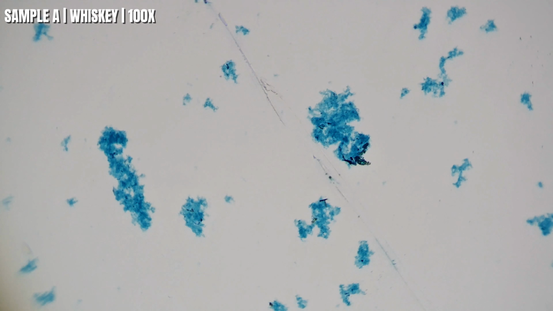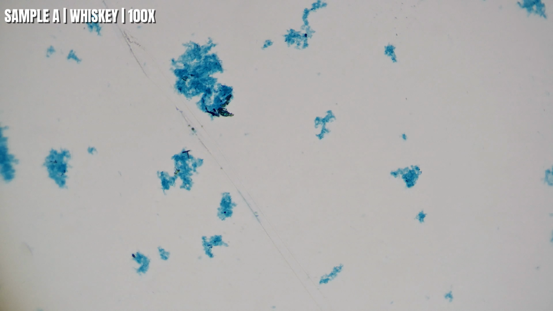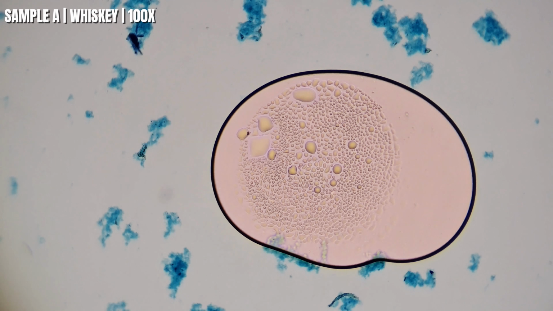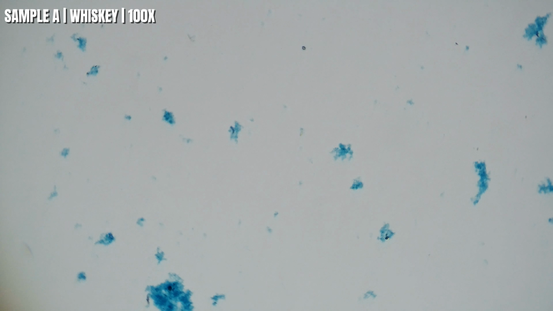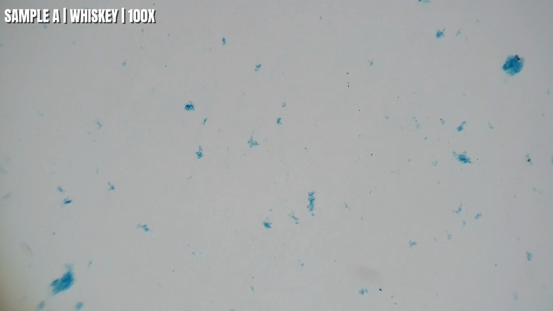So as we zoom in, notice how that blue material isn't spread out evenly. It's collecting into little patches across the slide. Those patches are made up of microscopic material suspended in the whiskey. Exactly what every particle is, we can't tell just by looking right now through this microscope, but it gives us a really good baseline to compare against the other samples.